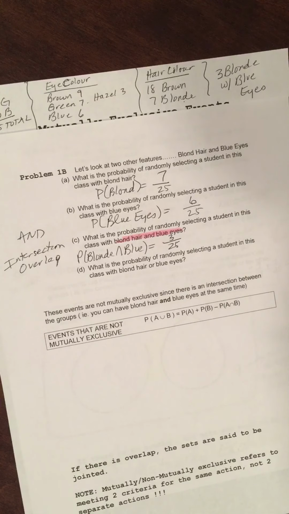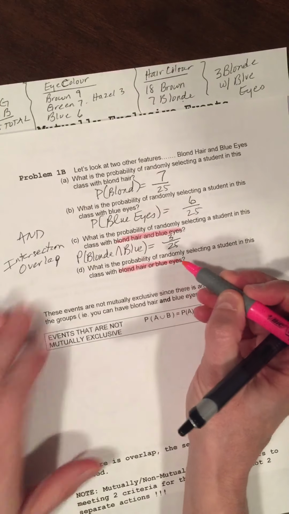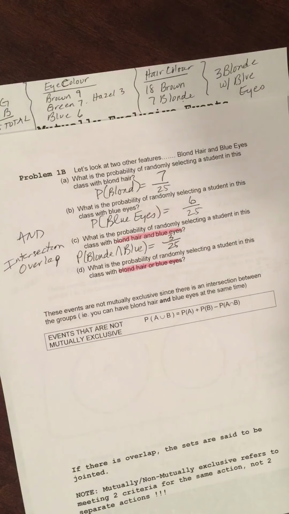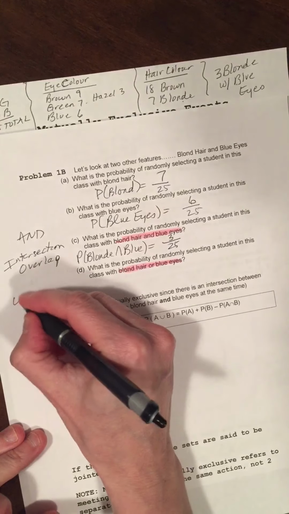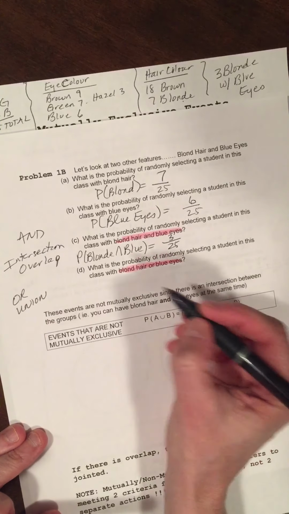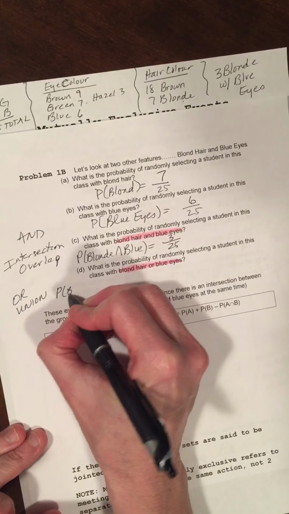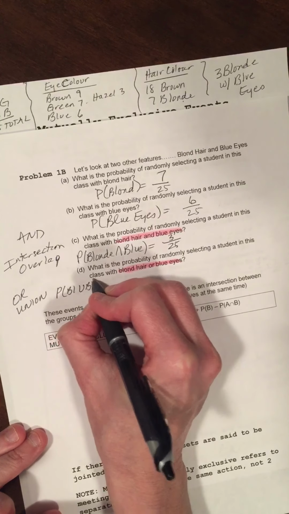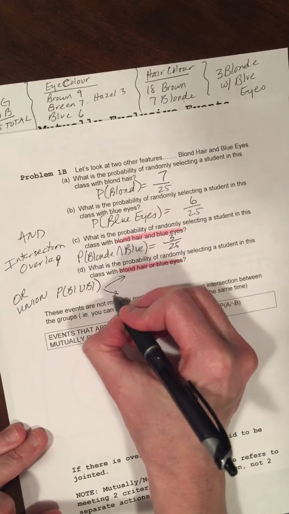What is the probability of randomly selecting a student in your class that's blonde or blue? Well, again, this is the or, this is the union, and for the probability of blonde or blue, 2 techniques.